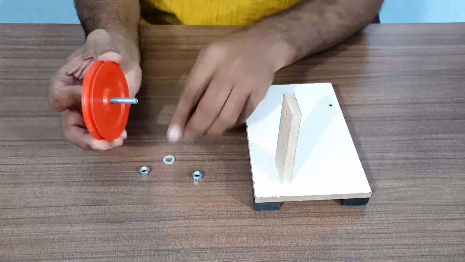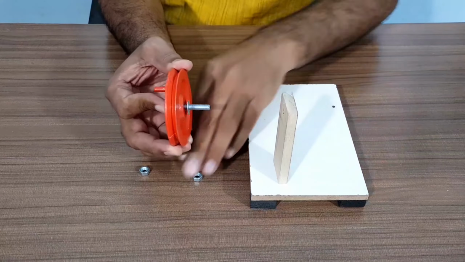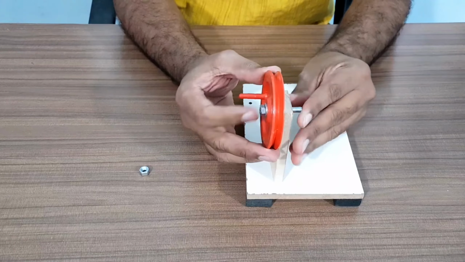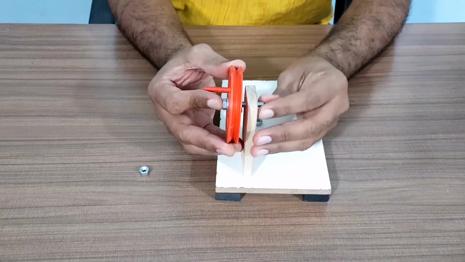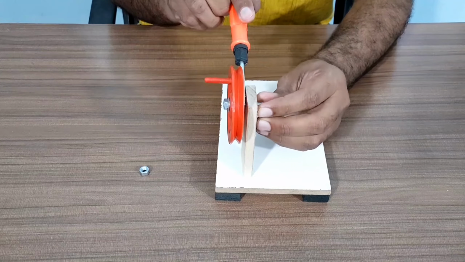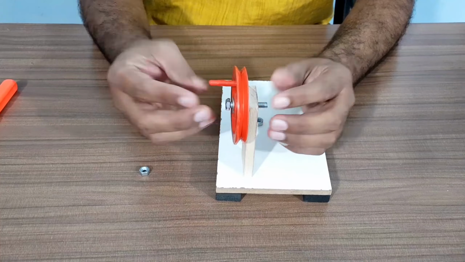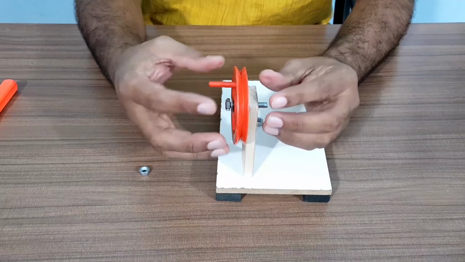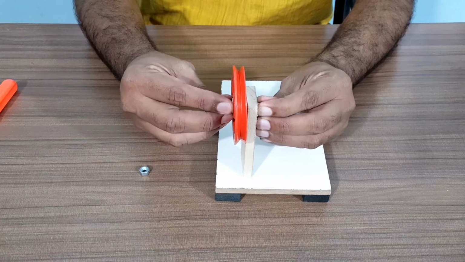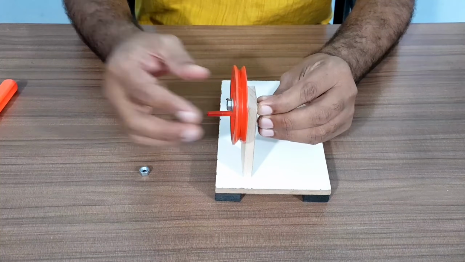But before that we will put one more washer. Then insert this through the hole. Now here you have to see if you can see this gap clearly. You have to maintain some gap between this wooden batten and pulley, because we don't have to tighten this pulley with the nut and bolt with the wooden batten. This should move freely. That is our aim. So you have to create some gap here.